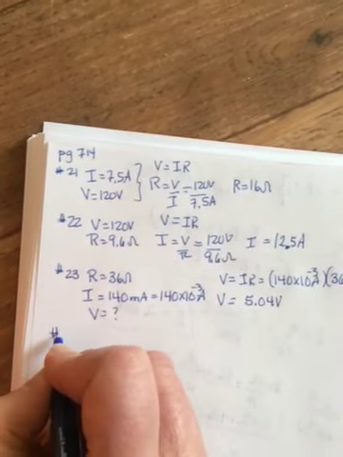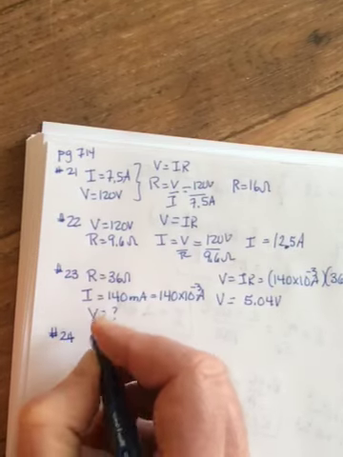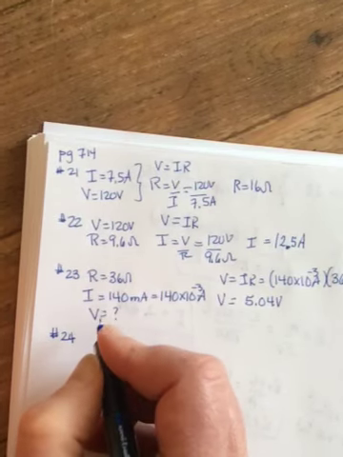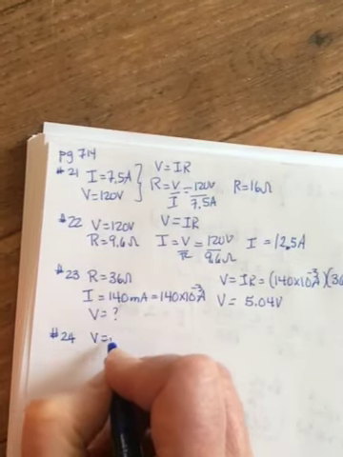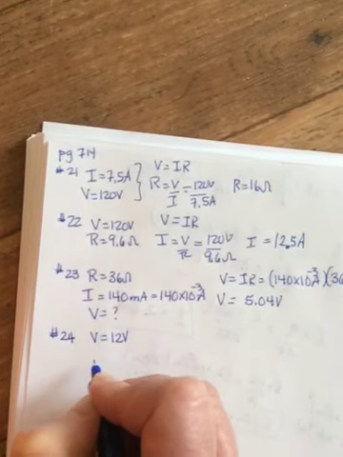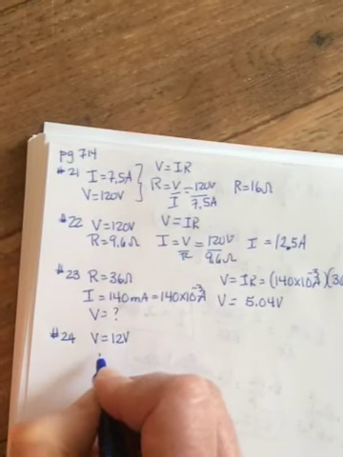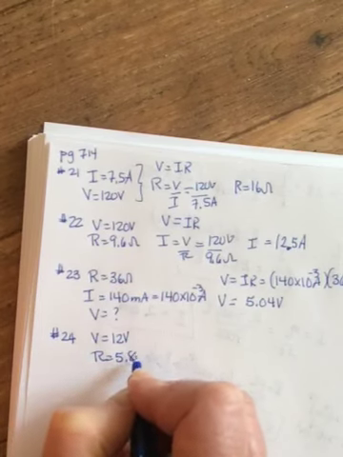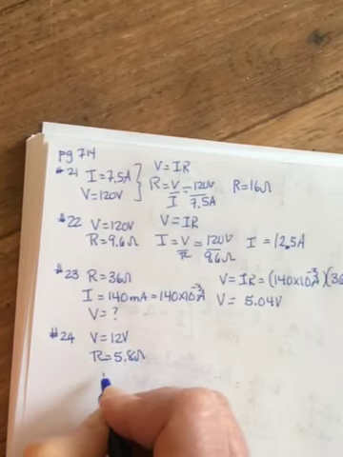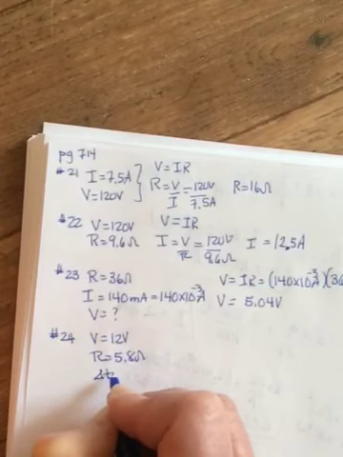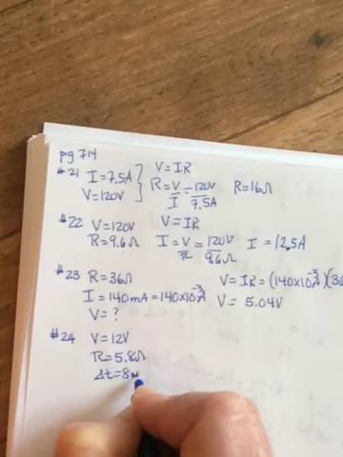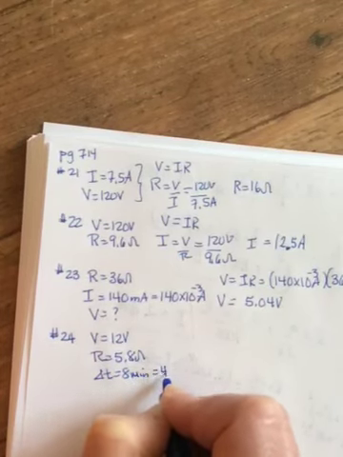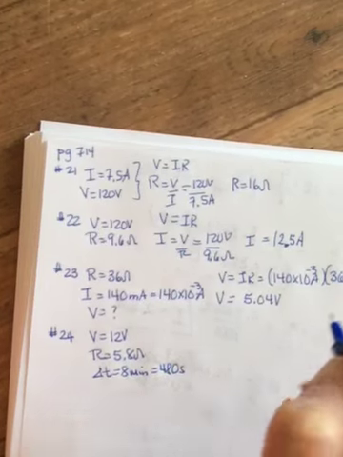Okay, number 24. Light bulb in the tail light of an automobile with a 12-volt electrical system, so V is 12 volts, has a resistance of 5.8, so R is 5.8 ohms. It is left on for 8 minutes. Delta T is 8 minutes. Multiply that by 60 to get 480 seconds.